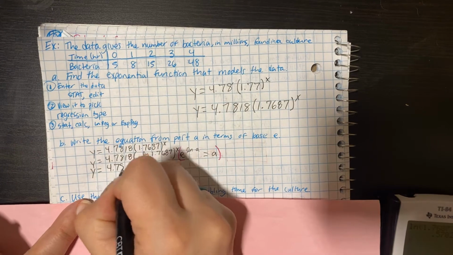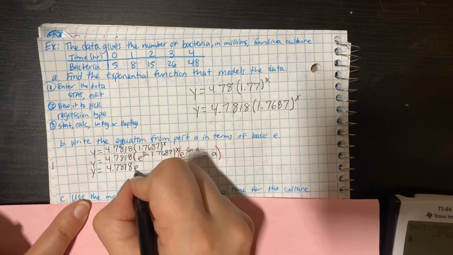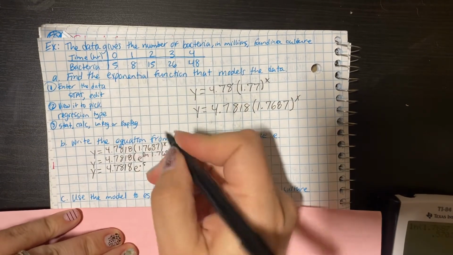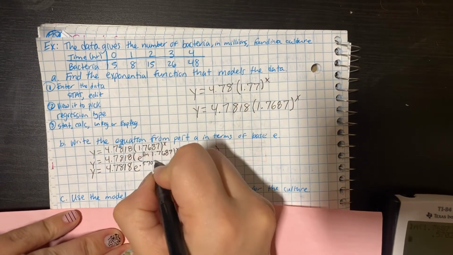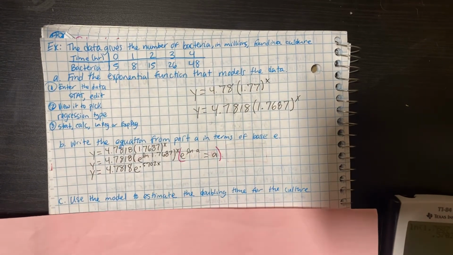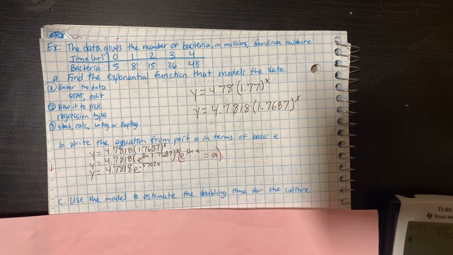So 4.7818 e to the 0.5702x. Remember, when you multiply numbers, you multiply. So that would be it in terms of e. Yep, that's right. Woohoo!